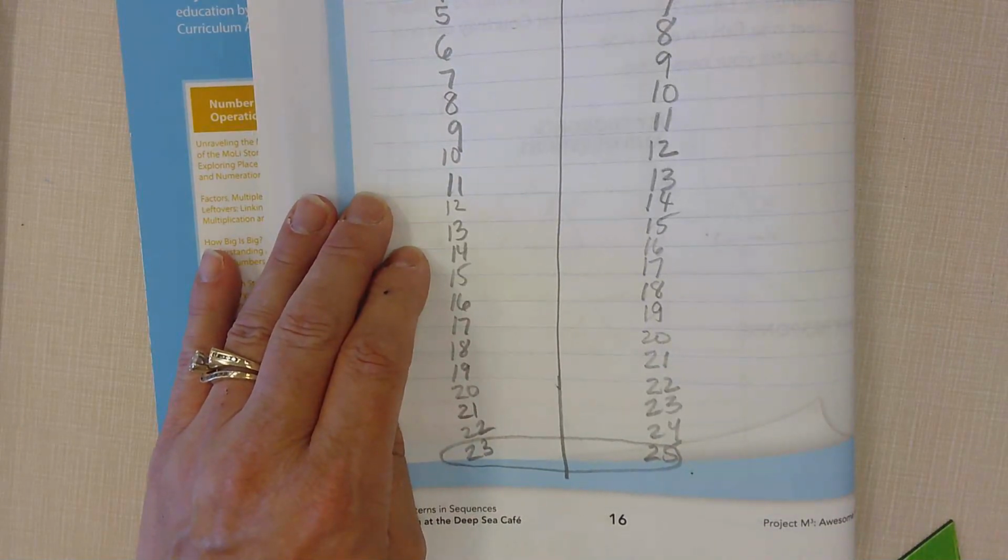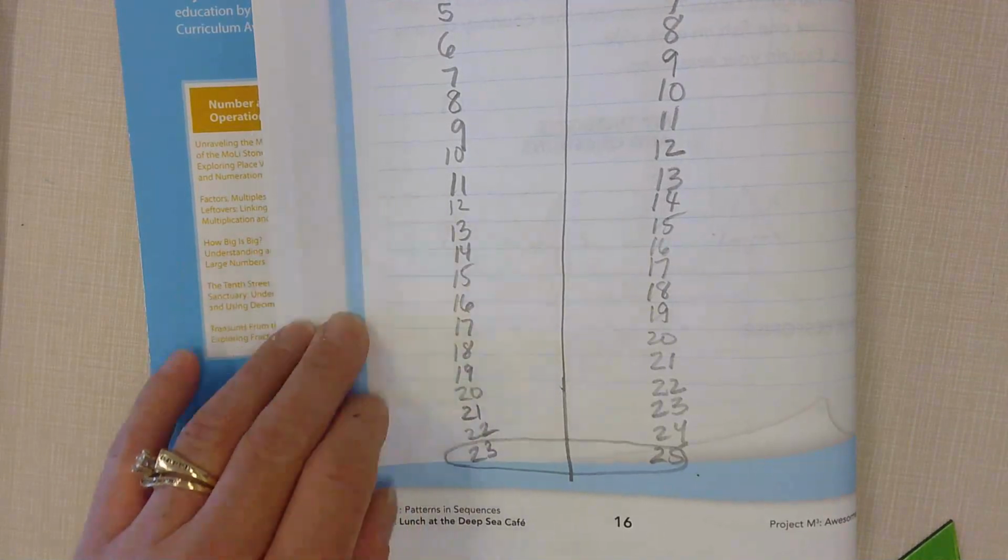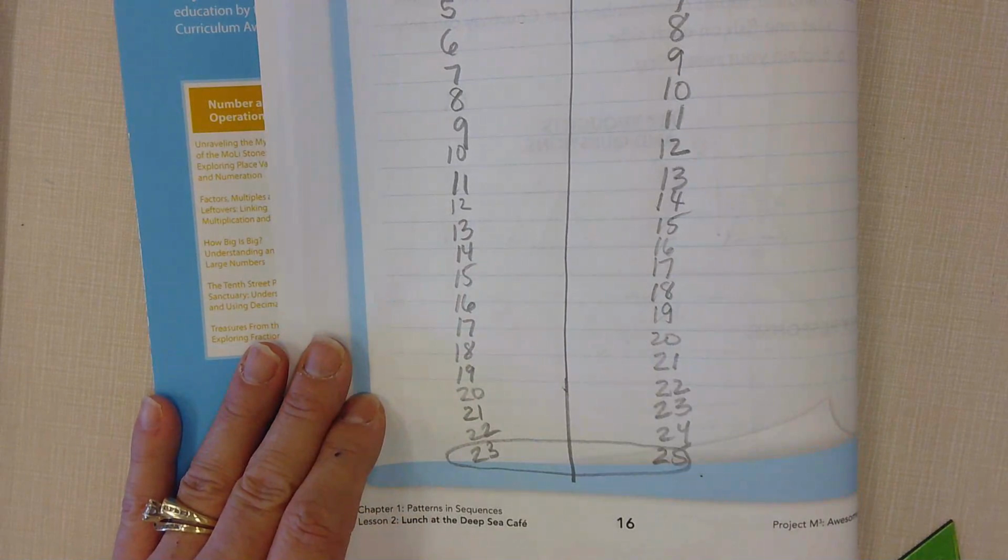Okay, now, is there an algebraic expression that we could use to explain this pattern? I want you to think about that. In the other one, we did 23 times 2, but we lost a seat.